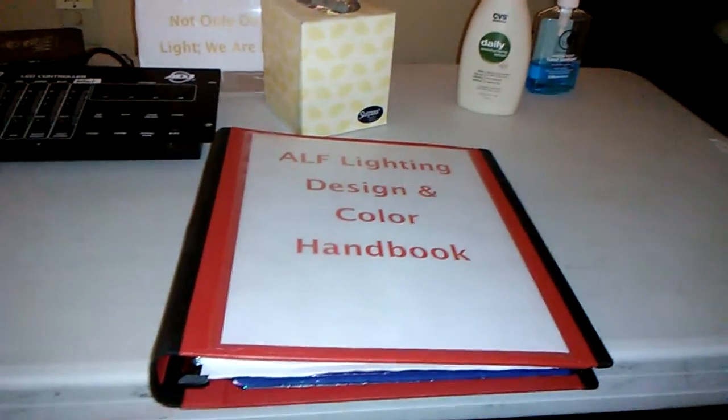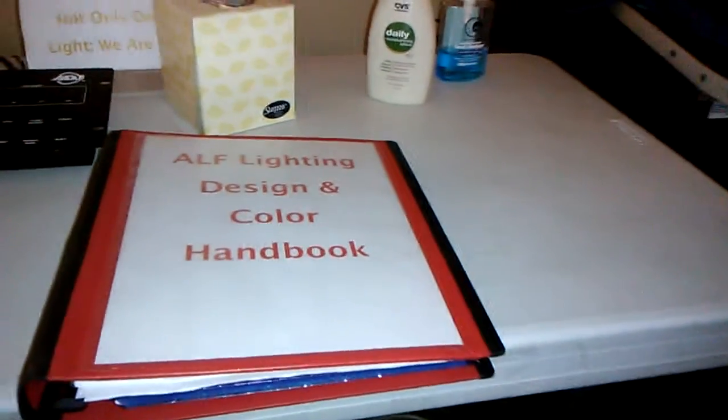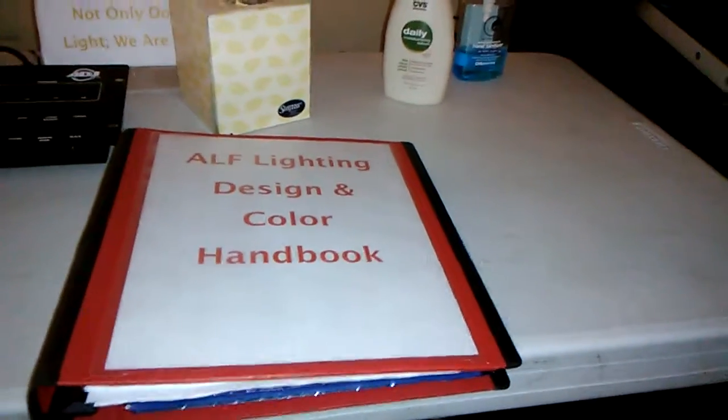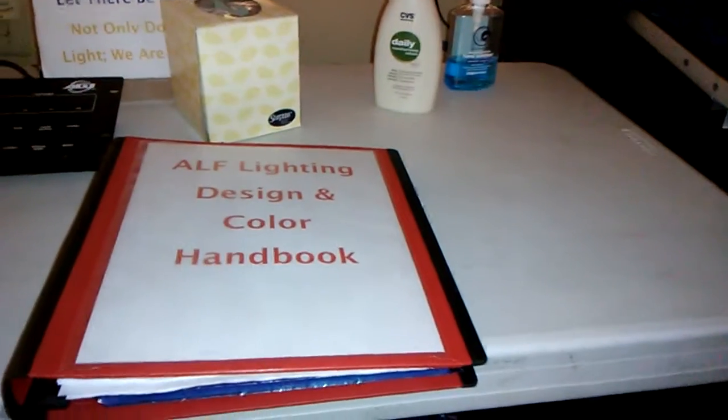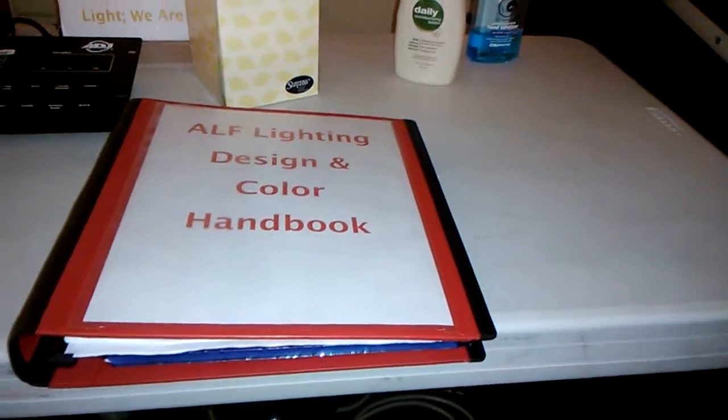Yeah, so this next handbook, as you can see, is the design and color handbook. So this is the handbook that's used. Well, I mean, it kind of says it right there, but so let's go.